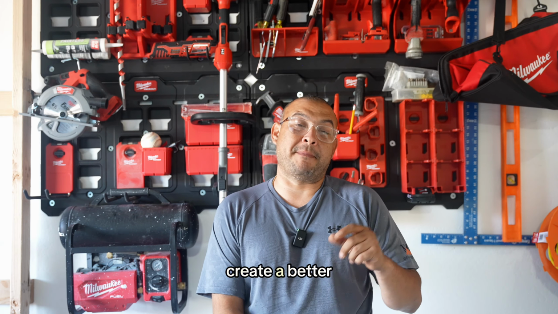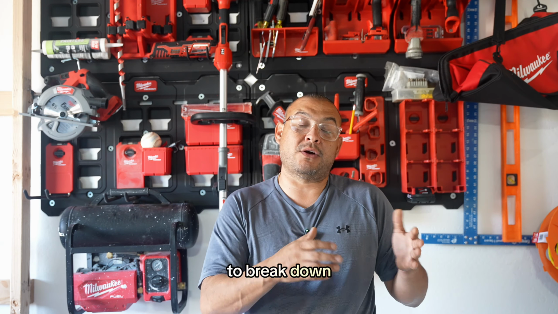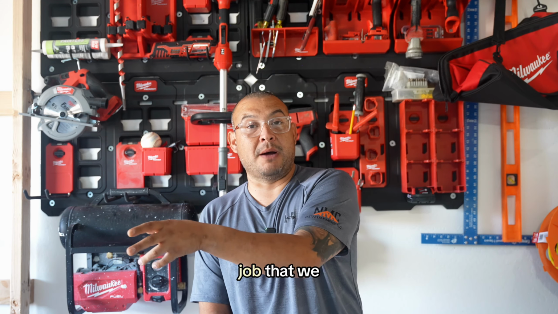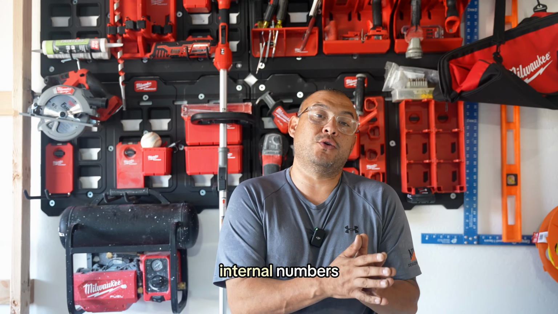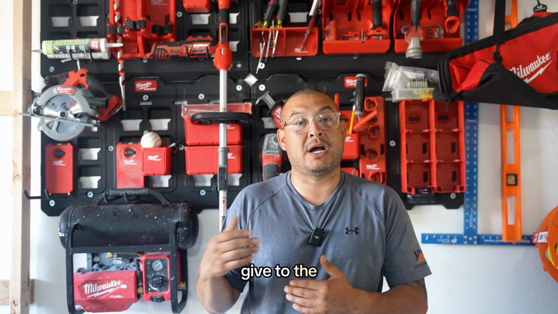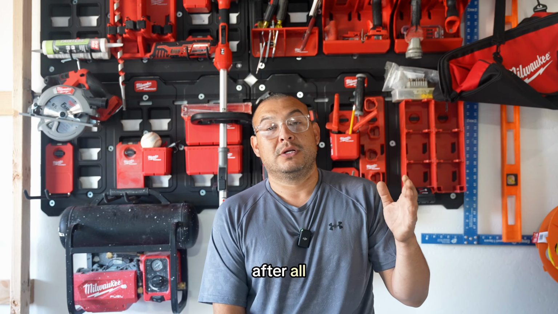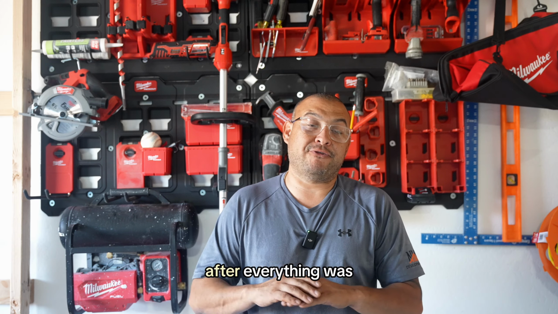We started to create a better way to price the jobs by knowing our actual numbers in the business and being able to break down our workable hours, the price per workable hour, the price per job that we do on a specific task and a specific square footage. But those are internal numbers. Those are not the numbers we give to the customer. And these allow us to keep our revenue, after everything was paid for, at 32 to 35% profit margins.